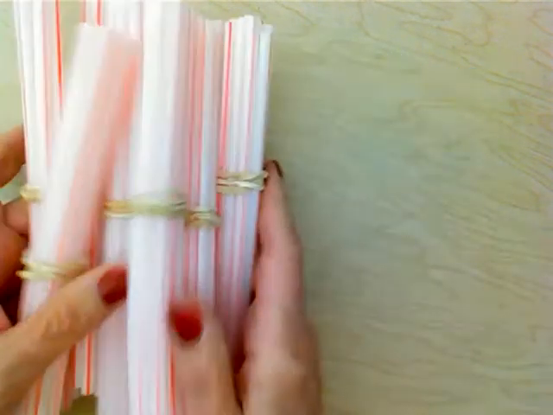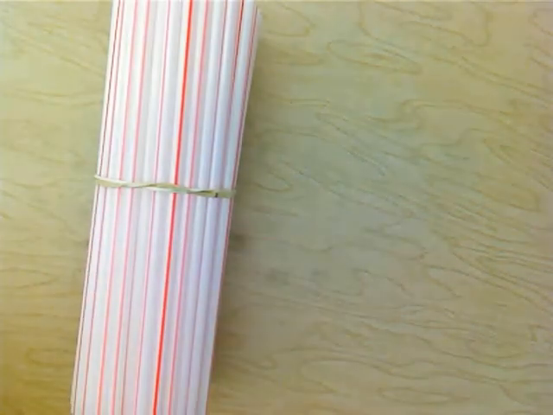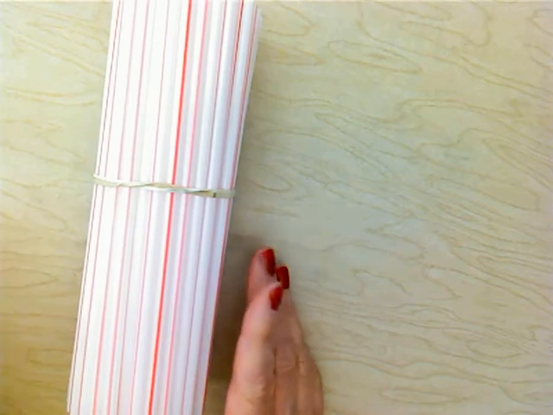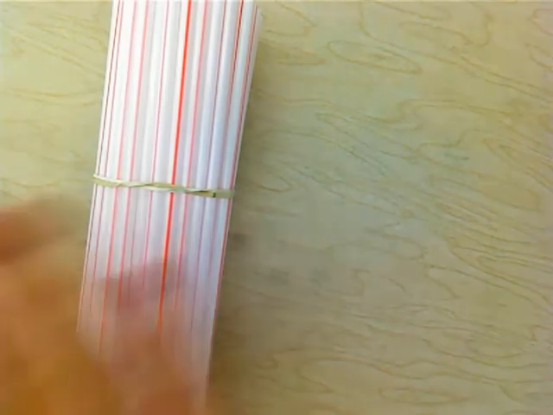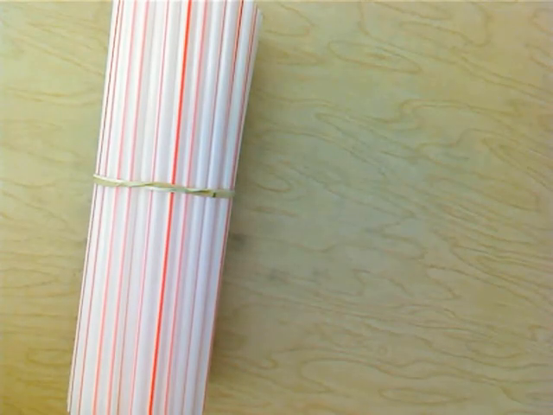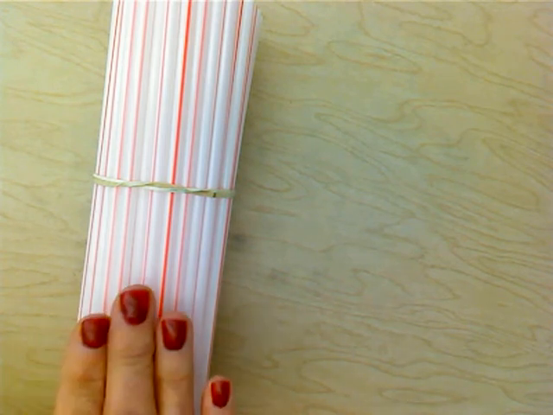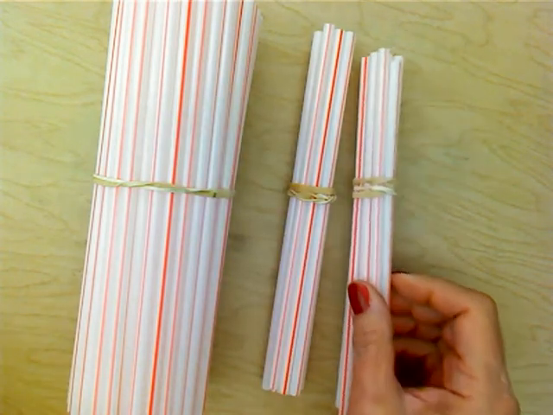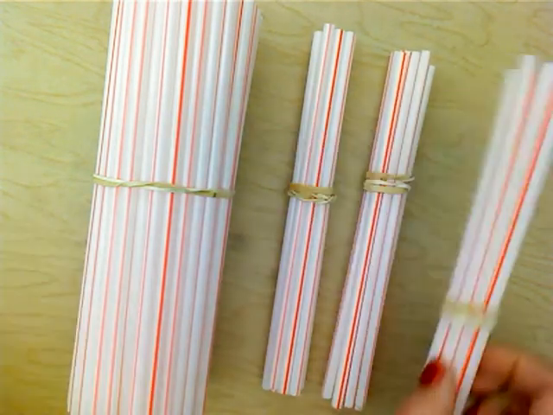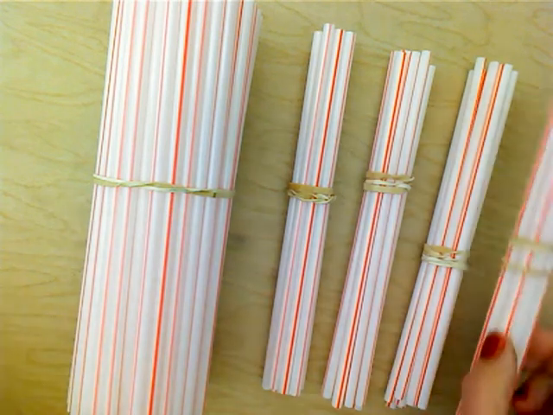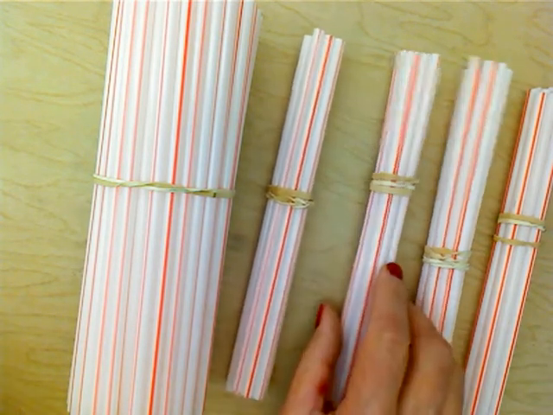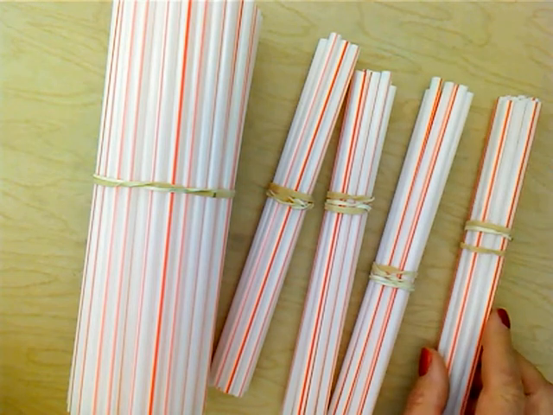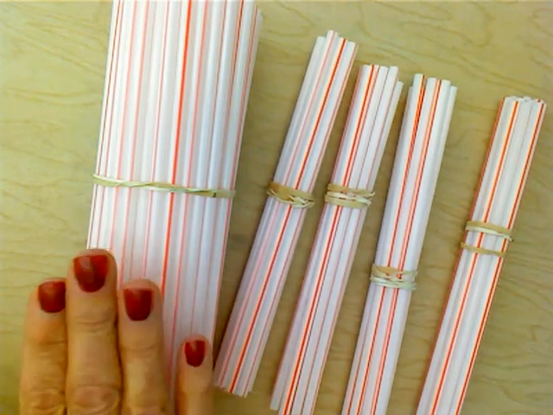So let's now switch that, and we're going to think about this bundle of 100. So I have a bundle of 100, and we are going to start at 100 and count to 140. So 100, 110, 120, 130, 140. So I started at 100 and I counted by tens until I got up to 140.